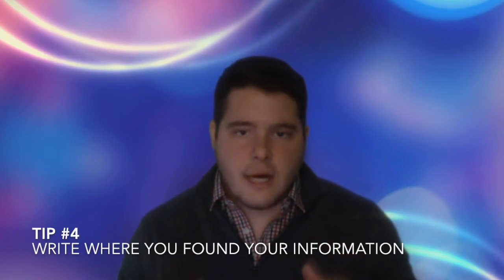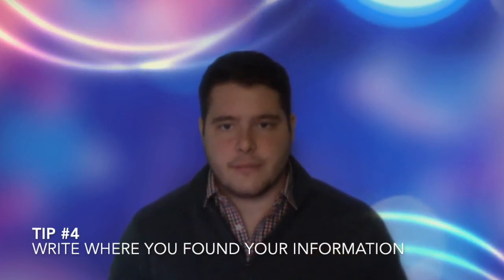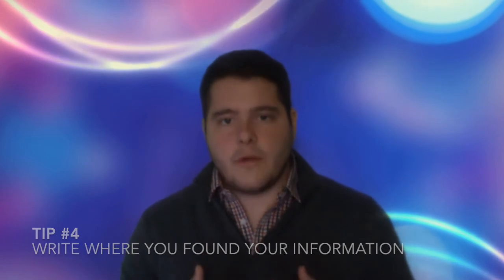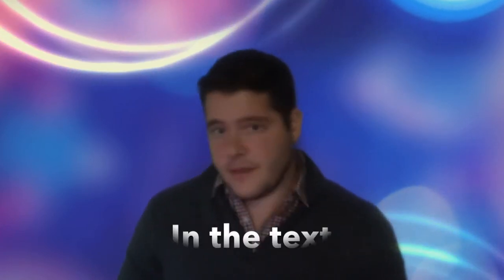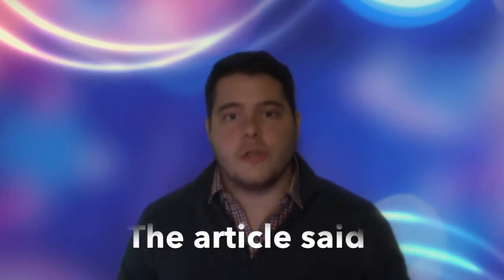For our fourth one, you need to tell the readers where you found your information. You see, we know that you're smart, but you need to tell us where you found your information. I don't know where you found it. You need to use words, phrases like according to, in the text, in the passage, the article said. Starting sentences like that and then telling us where you found your information will make it much easier to understand you when you're writing paragraphs and essays.